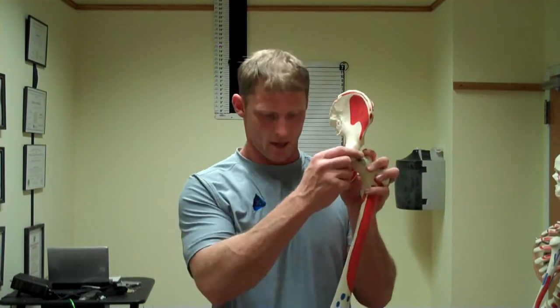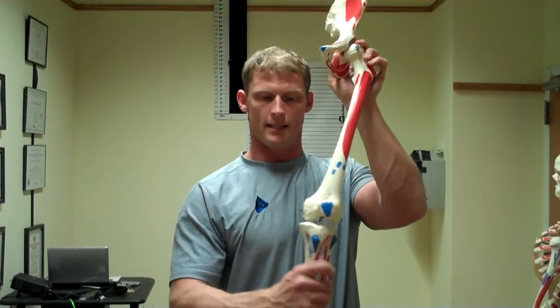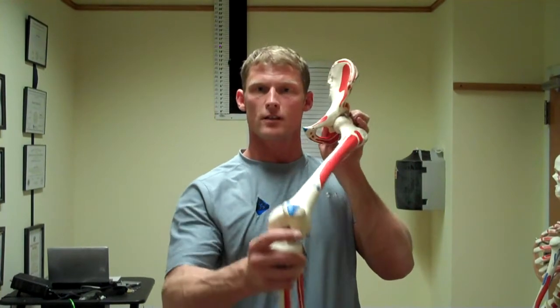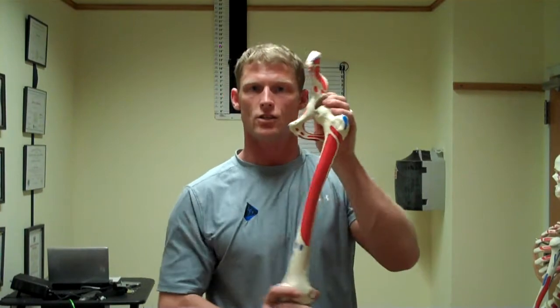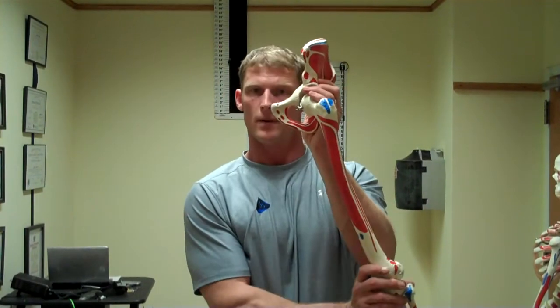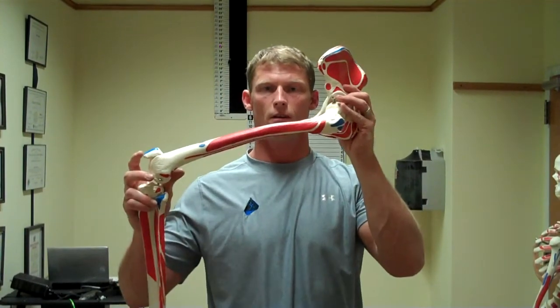Okay, just know that the rectus femoris is a hip flexor, so it extends the knee concentrically, it decelerates the knee eccentrically. All quadriceps do that. The rectus femoris concentrically flexes the hip, eccentrically decelerates hip extension. So again, hip extension, hip flexion, the rectus femoris.